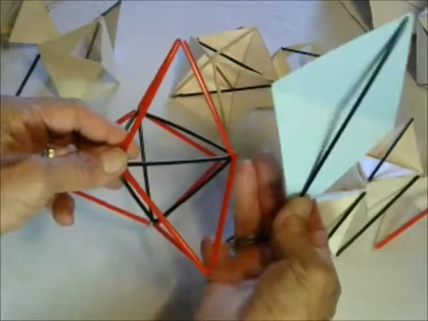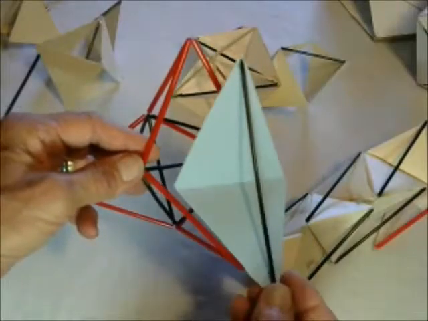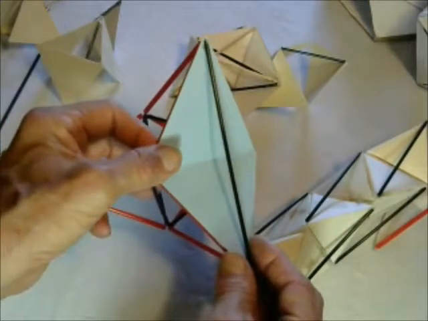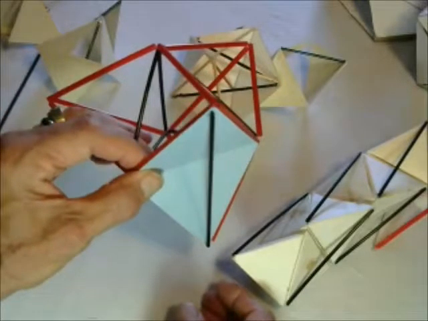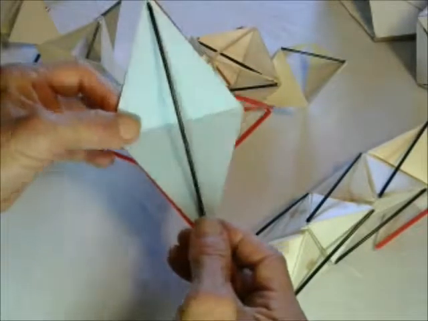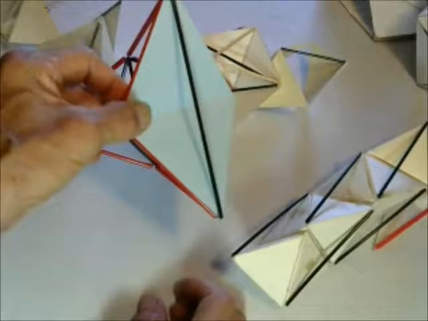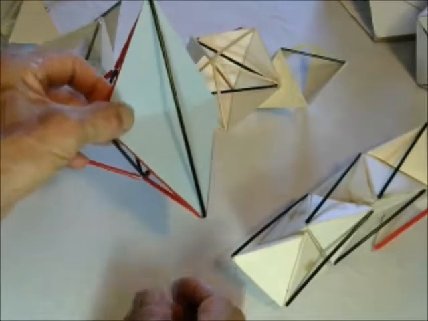So if this is 1, then the diagonal across is 1 2/3. So it takes, let's see, 1, 2, 3. It takes 8 of these, and you will have the tetrastar, right?